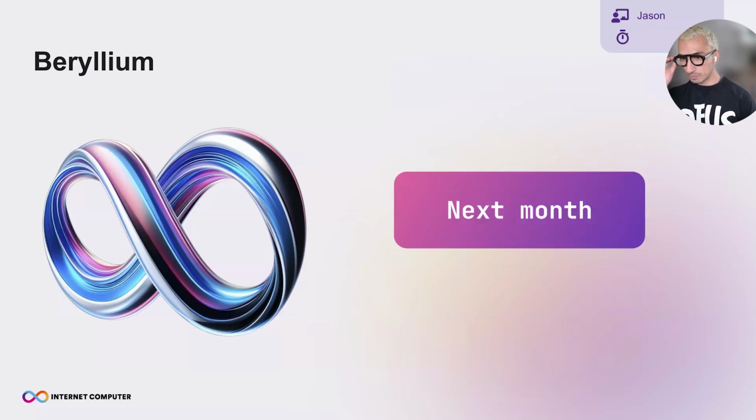Next slide, please. So the Beryllium milestone will officially launch next month. It's going to bring a number of great features for developers. And of course, there's plenty more to come. So stay tuned for the announcement.